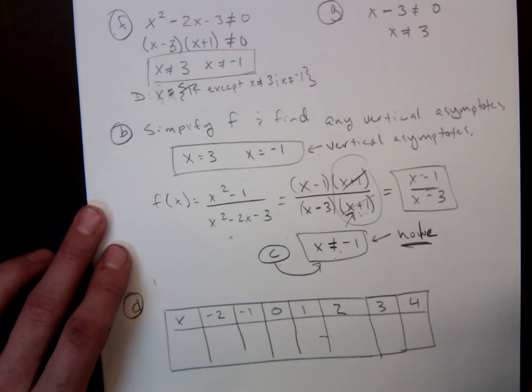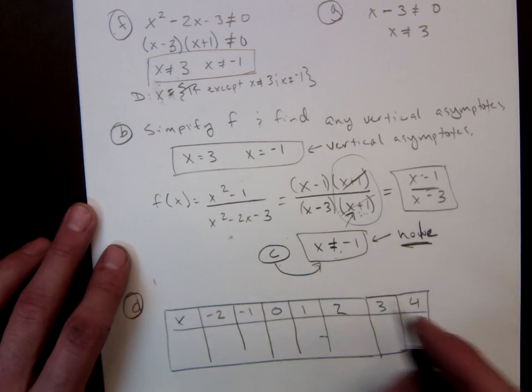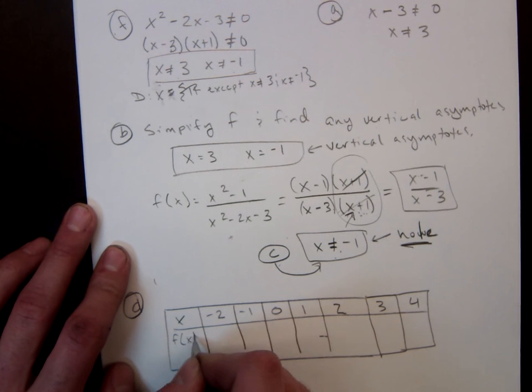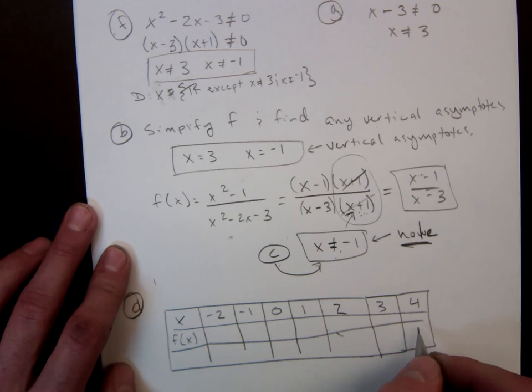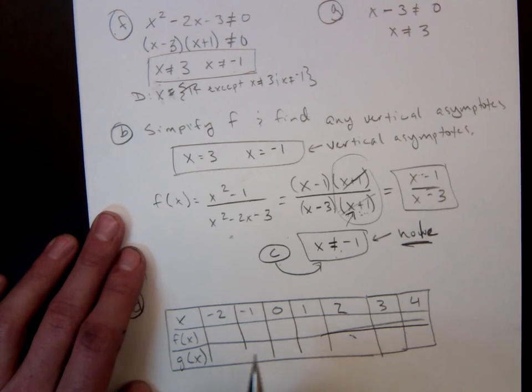Now basically what we're doing with this is we're just trying to get a basic picture of what we're looking at. So this is just for f of x. Oops, probably should have used a ruler. And g of x.